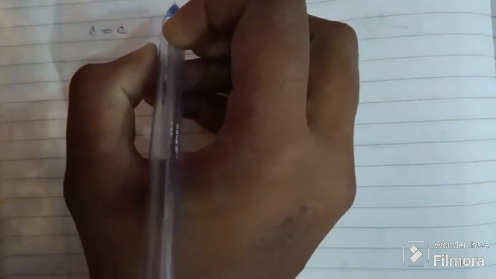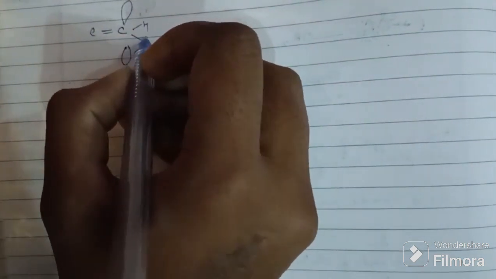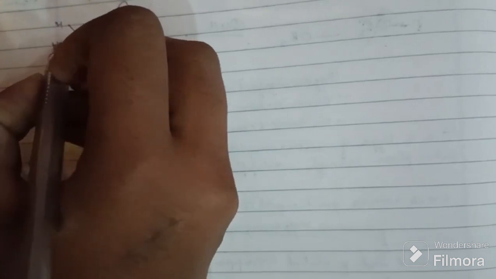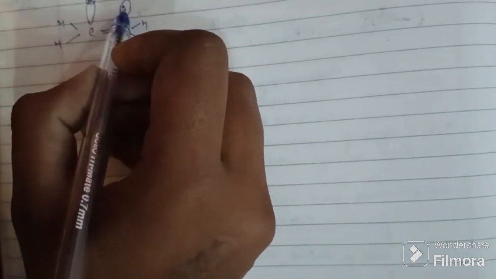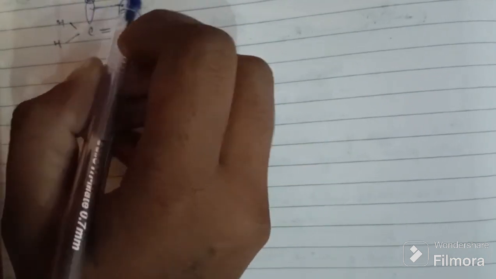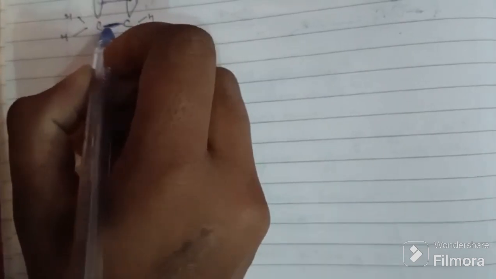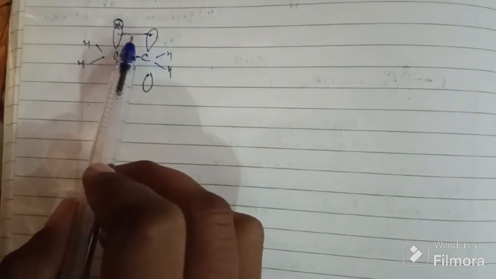The structure of free radical is carbon single bond carbon, having one electron in its p orbital, and this carbon and hydrogen bond.